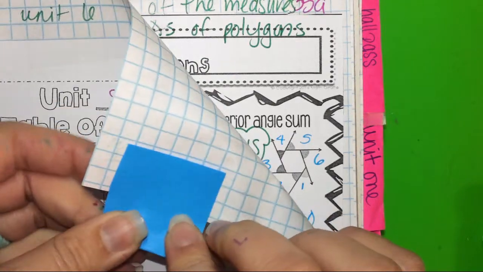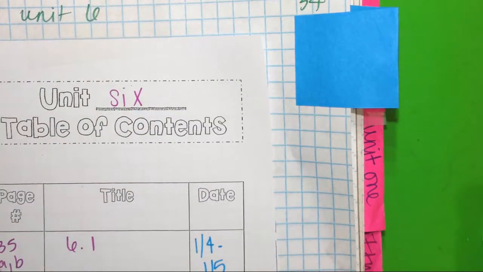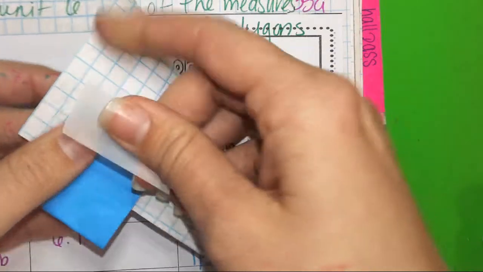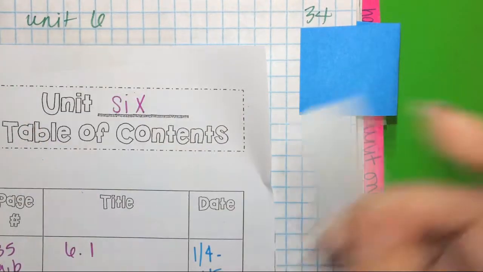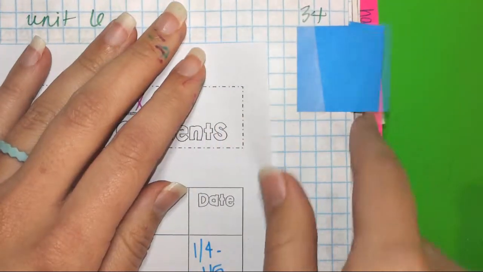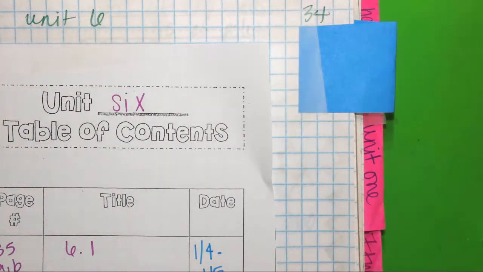And then do I tape it down on the back? Yes. You do tape it down on the back. Could you also tape it to the front? You could, so that it stays in there and you don't lose your place. And then what are we going to write on the spine of it? Unit 6.